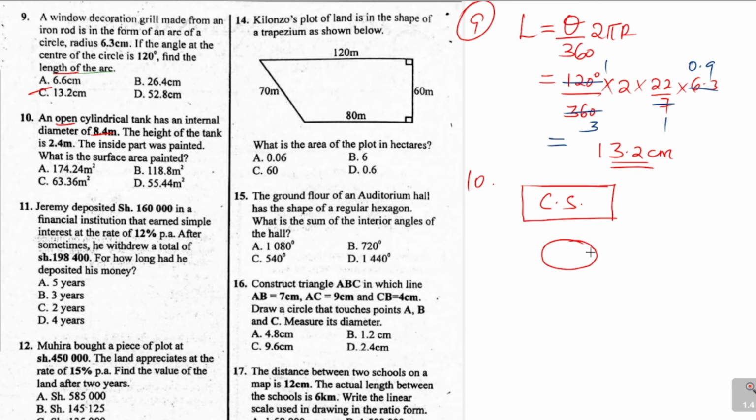And then this is the bottom part, which is in the shape of a circle. So when you're getting the surface area, you'll get the surface area of a rectangular part, which is the curved surface area, plus the area of the bottom, which is in the shape of a circle.